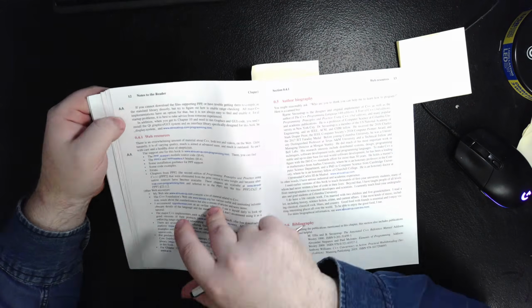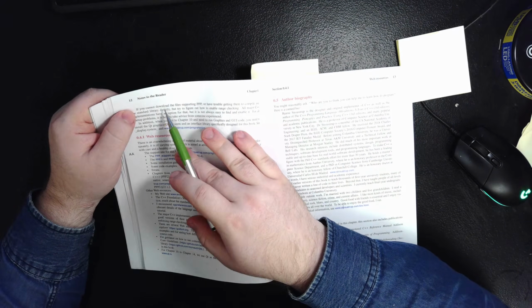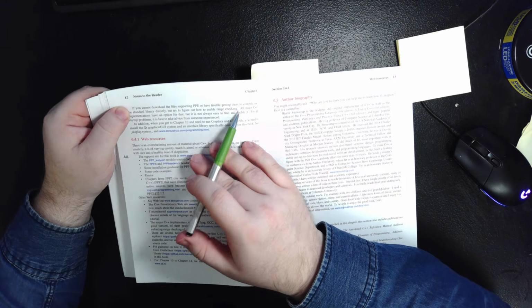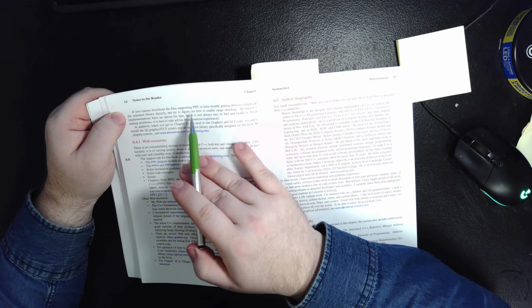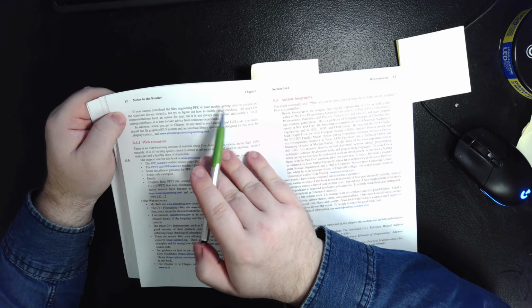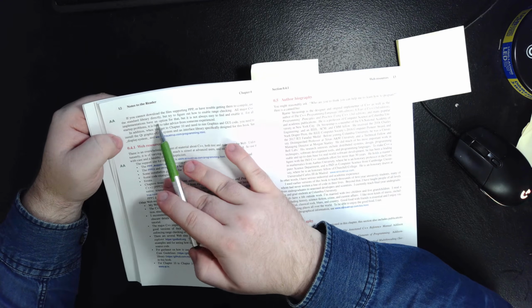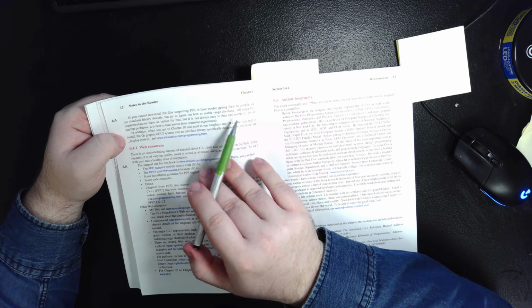Alert marker for advice. If you cannot download the files supporting PPP or have trouble getting them to compile, use the standard library directly, but try to figure out how to enable range checking. All major C++ implementations have an option for that, but it is not as easy to find and enable it.